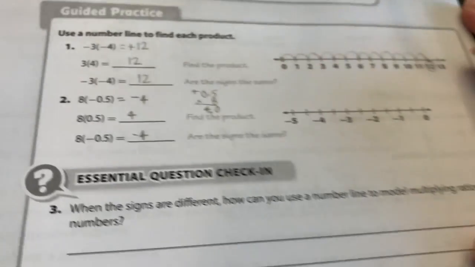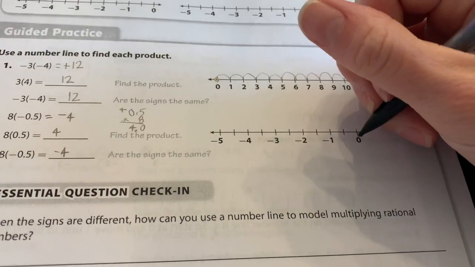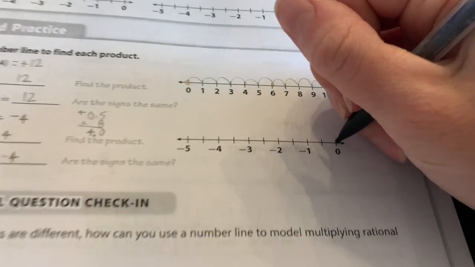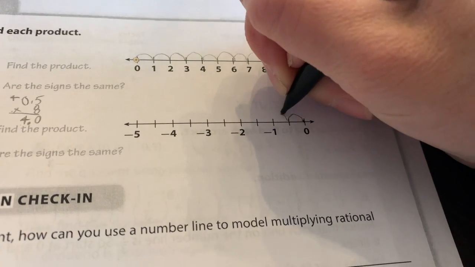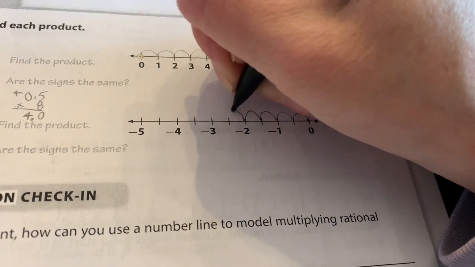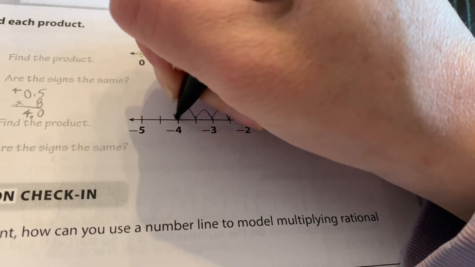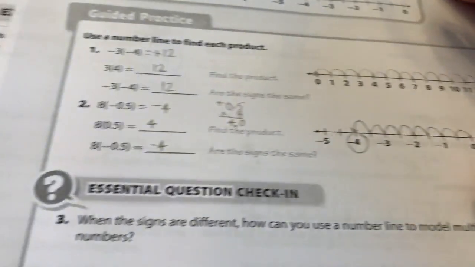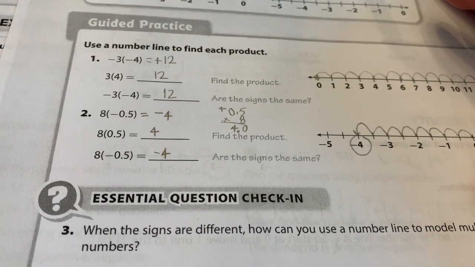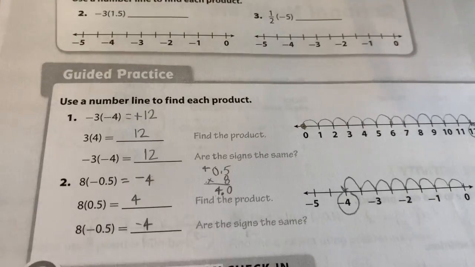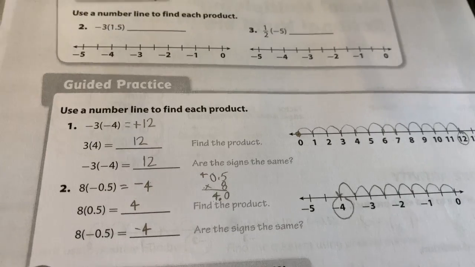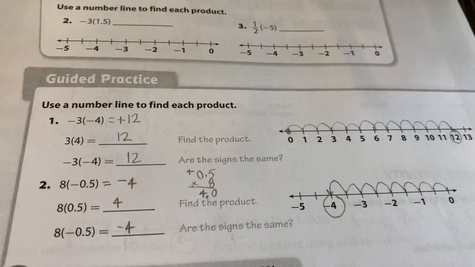So let's take a look at the number line to show it. Starting at 0, we're moving 0.5, 8 times, right? So a half, 1, 2, 3, 4, 5, 6, 7, 8. And sure enough, I landed on my -4. Okay? So I wanted to show you the multiplication rules for this because it's just so easy, and it really is simpler than using the number line sometimes.